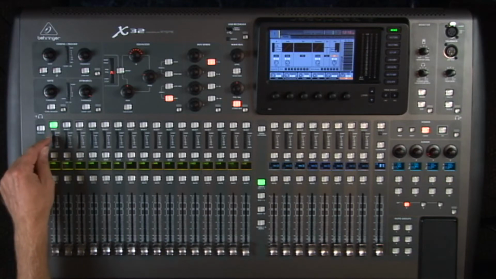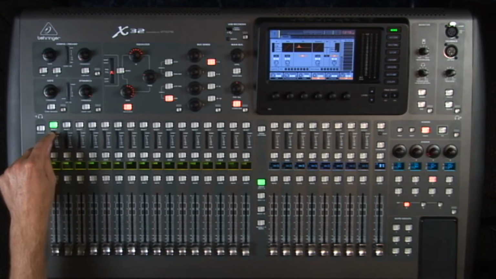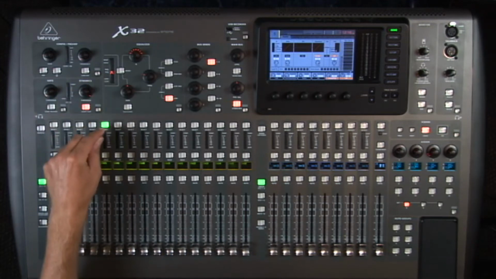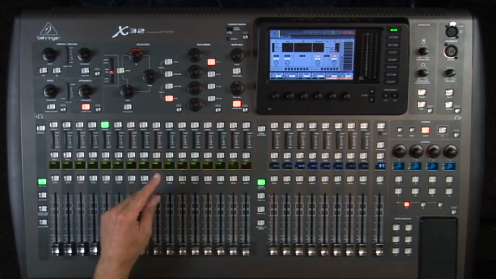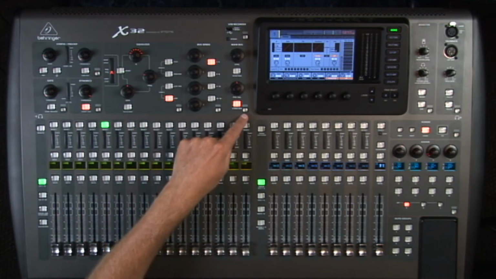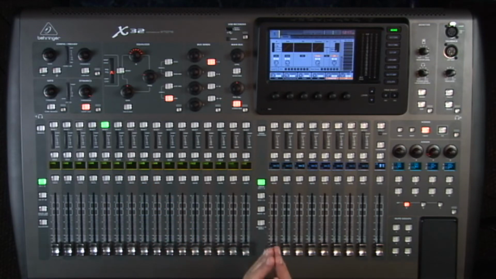For instance, I would now be adjusting, say, the EQ on channel number 1 here, or if I went over to number 5, I'd be adjusting the dynamics of channel 5. Now, a really cool feature on the X32 is you have these little view buttons that are right across the front panel that'll give you instant access to any particular screen.